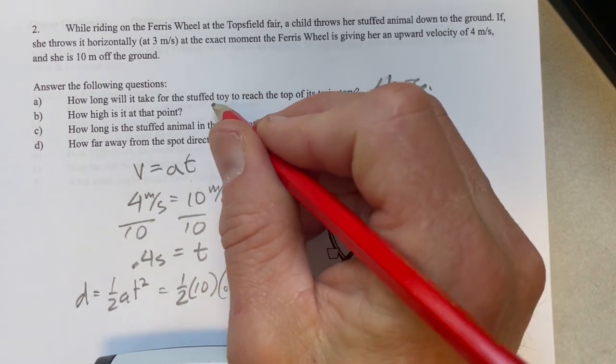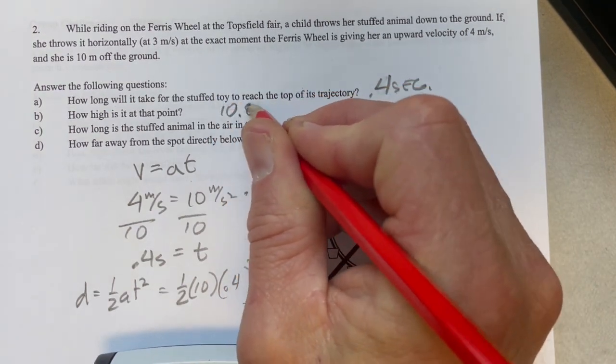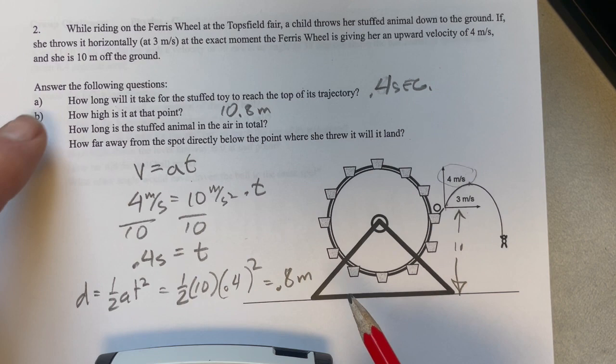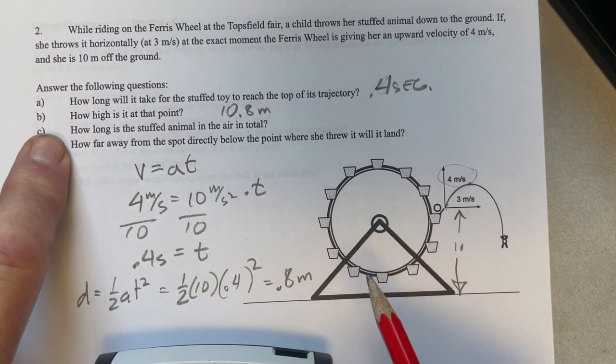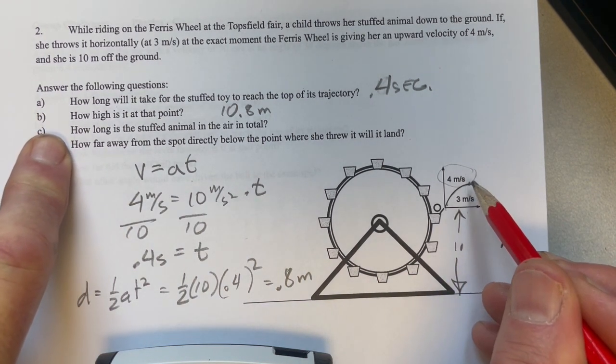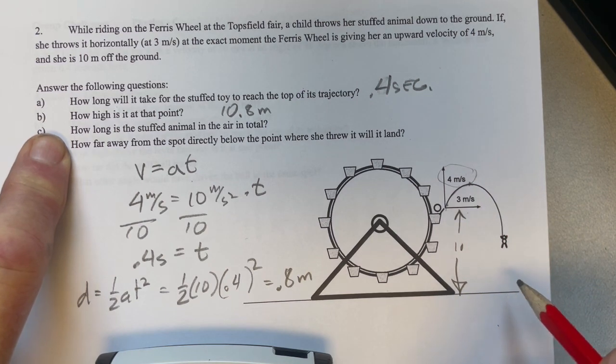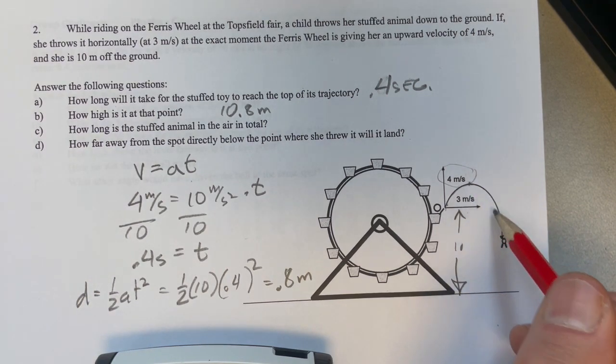How high will it be at that point? 10.8 meters high. How long is the stuffed animal in the air in total? Well, once it goes up to the top, now it's going to fall all the way down. How long does it take to fall all that distance?